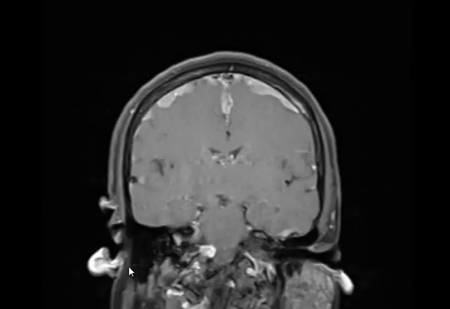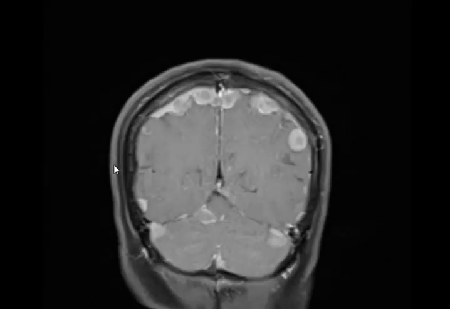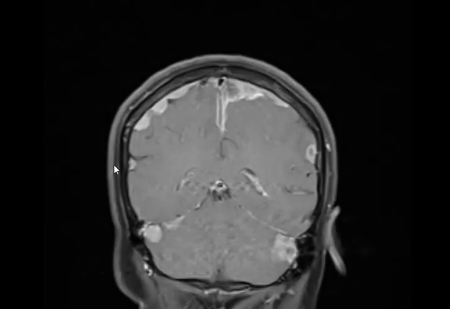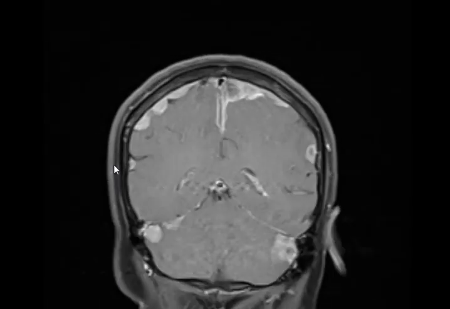So what's your primary differential diagnosis? Middle-aged female, multiple supra and infratentorial solid ring enhancing lesions, mostly metastasis as first differential diagnosis. Metastasis is your first diagnosis. Second diagnosis: abscesses, multiple. What is against metastasis or abscesses?